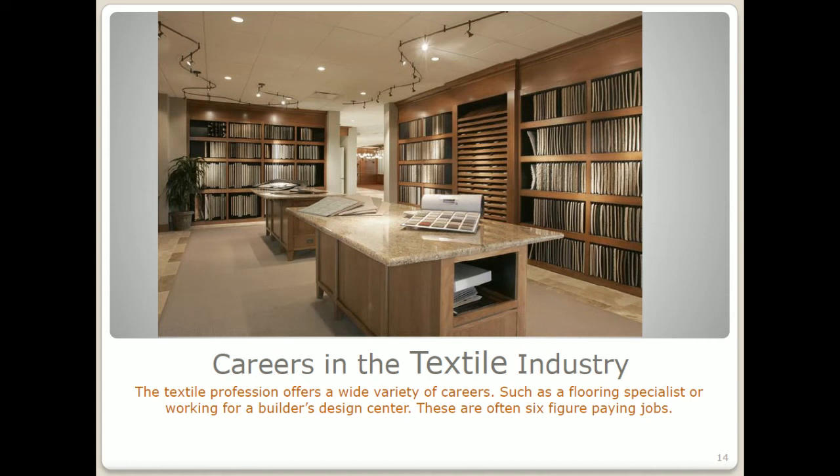So builders have showrooms where home buyers can come in and purchase carpet and window coverings and tile and flooring. And this could be up to a six-figure paying job. So these are long hours. You have to work with the public, but it's a high paying career.